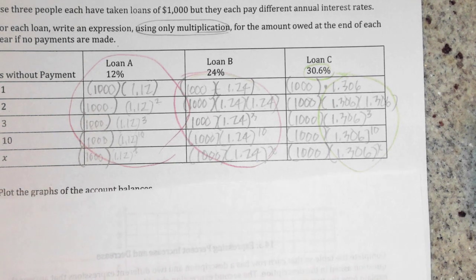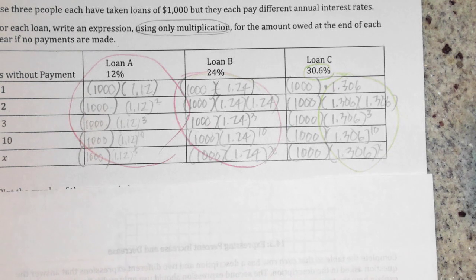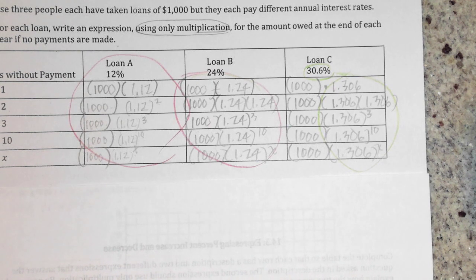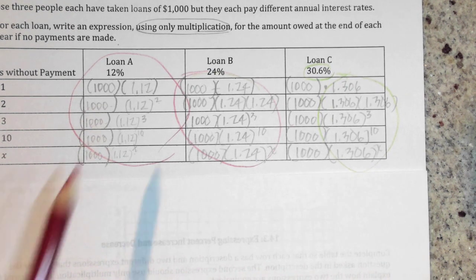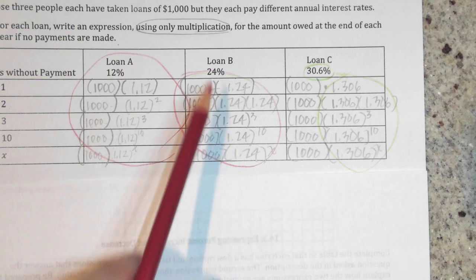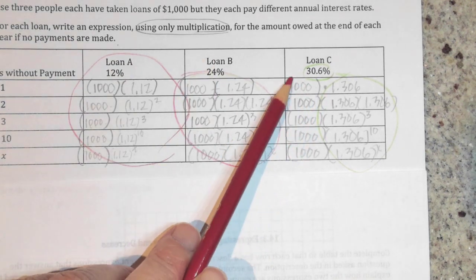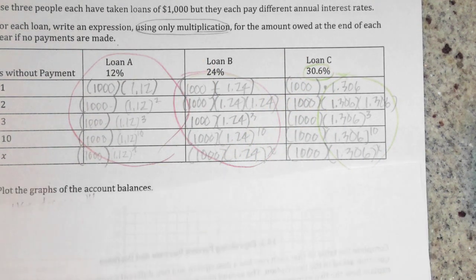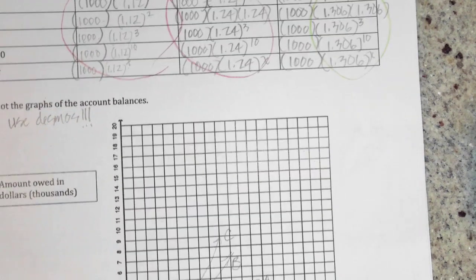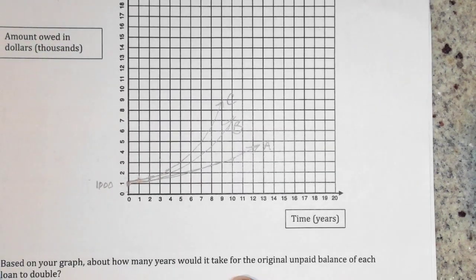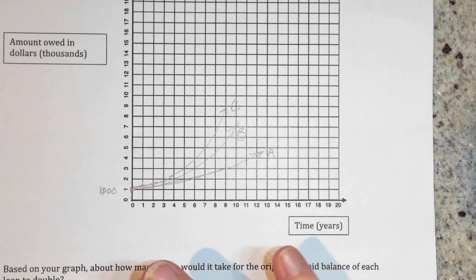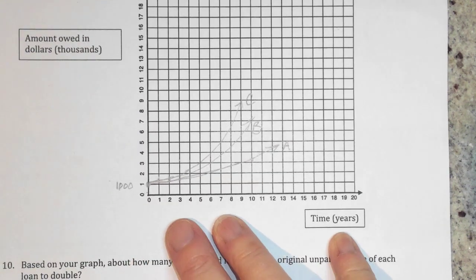So I want you to think about the graphs. And if you were to do them without using Desmos, you know that they all started at 1,000 and one's going to be on top, one in the middle, and one on the bottom. So what's going to be your flattest graph? A. What's going to be the one in the middle? B. And what's going to be the one that's growing the fastest? C. So if you look at my graph right here, not the best, but it's fairly accurate, I did a quick sketch using my calculator.